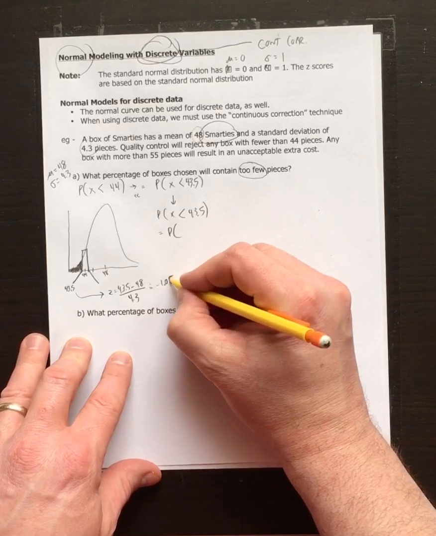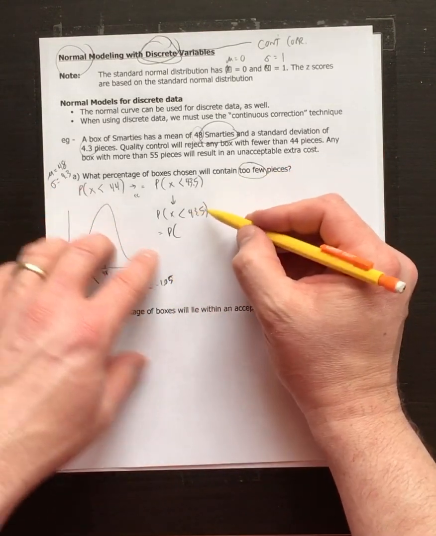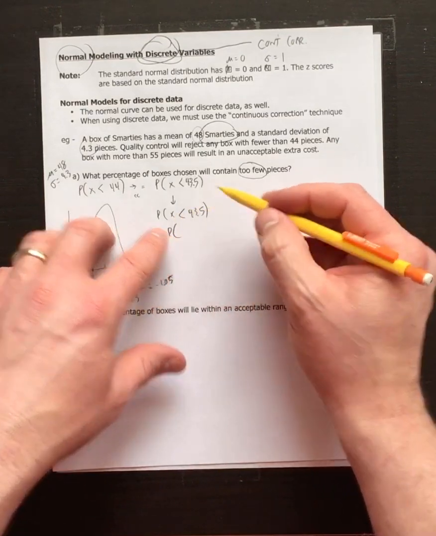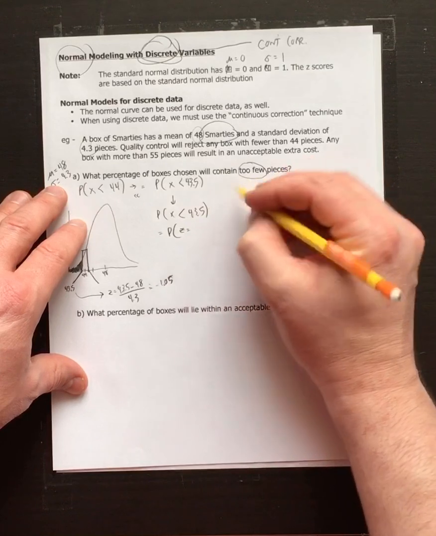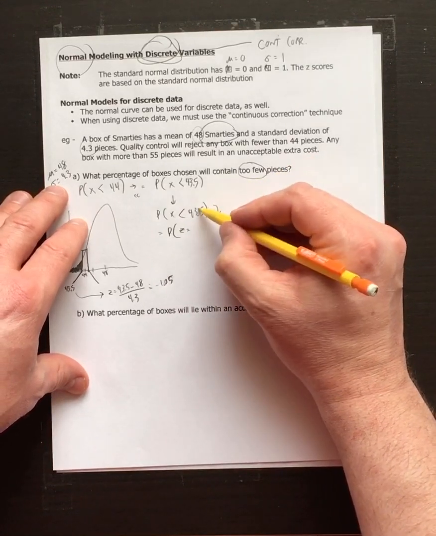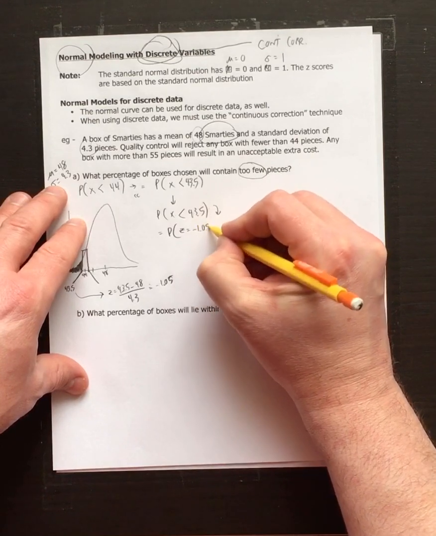Okay, if I do that calculation correctly, and it's a negative 1.05, that means if I want the probability of x being less than a value, I don't have to do anything fancy with it. It's already a less than, so I go straight to the z-score. That's normalizing my data, changing it from 43.5 to the normal curve, which is a negative 1.05.